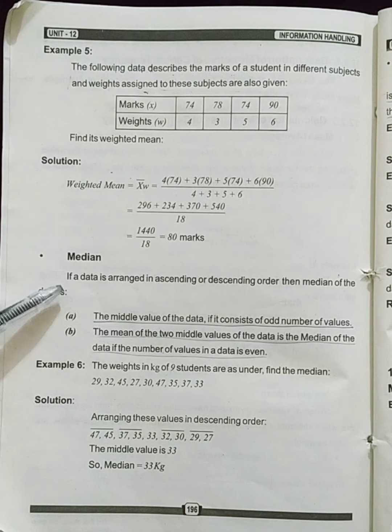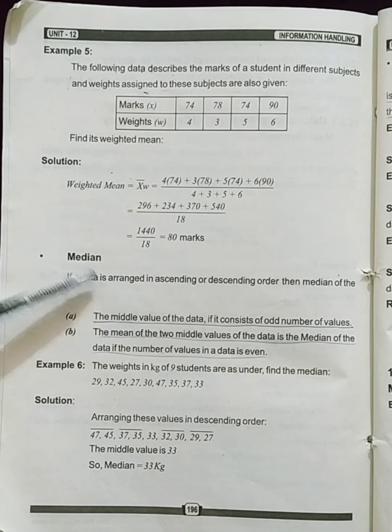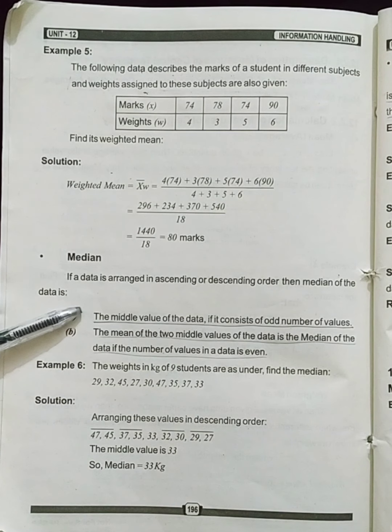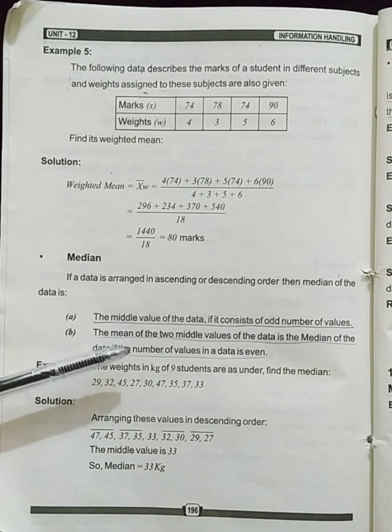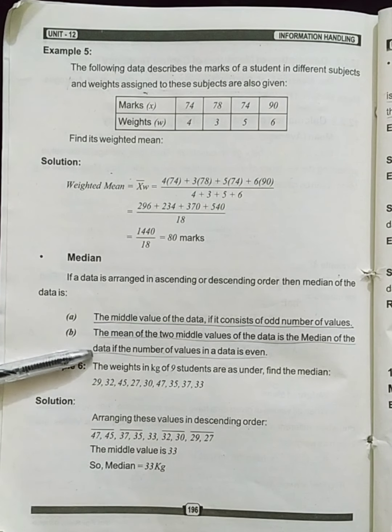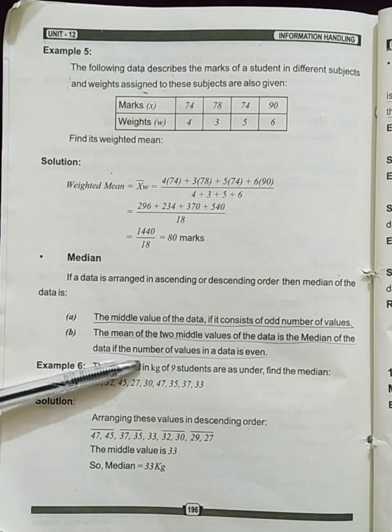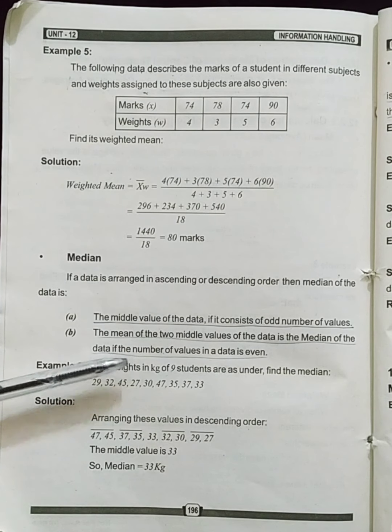The next is median. If data is arranged in ascending or descending order, the median of the data is the middle value of the data if it consists of an odd number of values. अगर हमारे पास odd number में values होंगी तो हमारे पास जो middle value आएगी वो median होगी. The mean of the two middle values of the data is the median of the data if the number of values in our data is even.